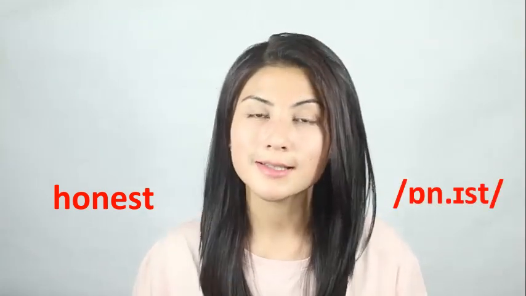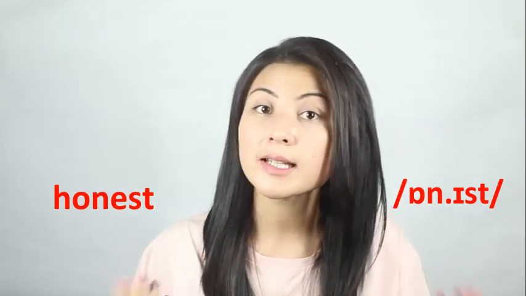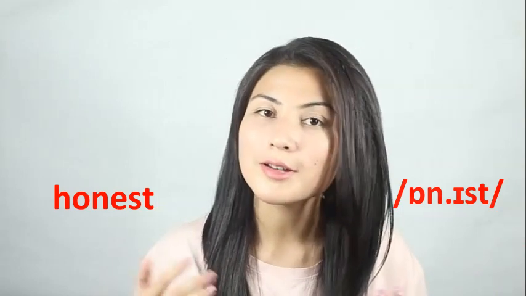Now, let's get started. The first letter on my list is letter H. There are a lot of English words which have the letter H when we write them, but we don't pronounce this letter when we say these words. One of these examples is this word. Don't say honest with an H, H is not pronounced. The correct pronunciation of this word is honest. The letter H is dropped when we say this word. Say with me, honest.